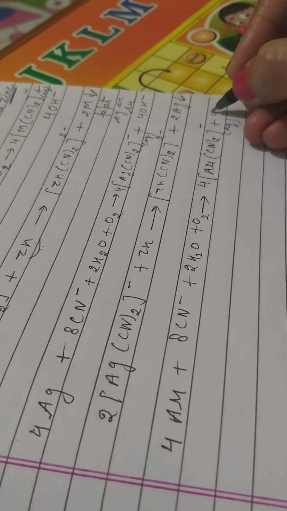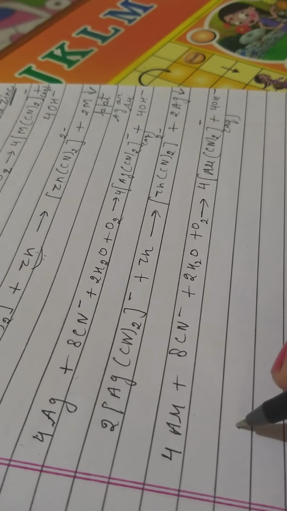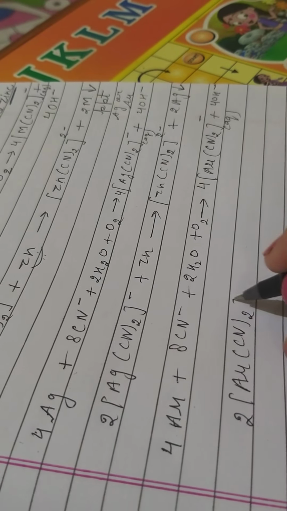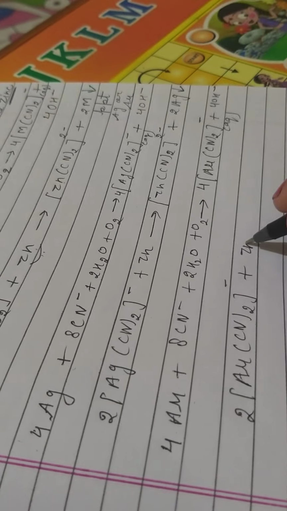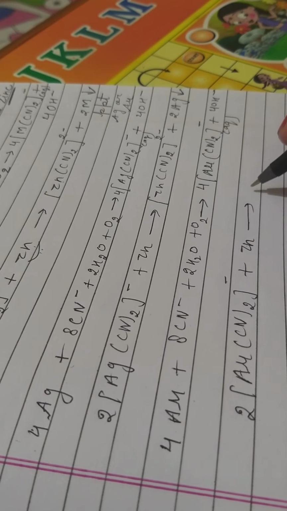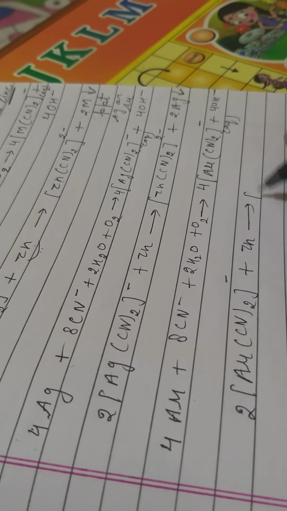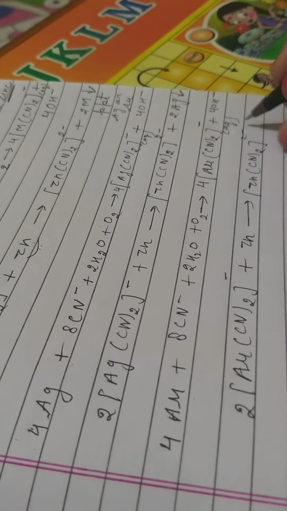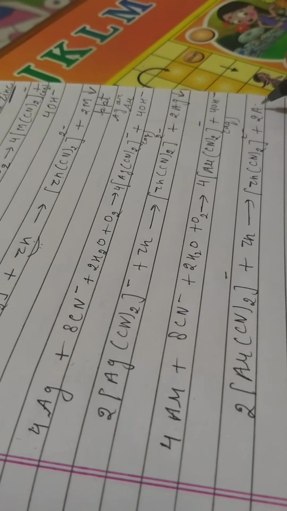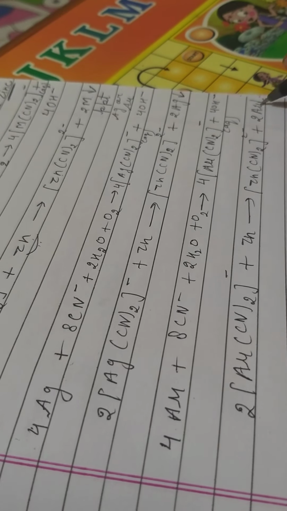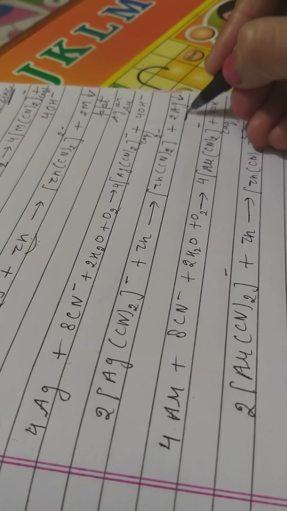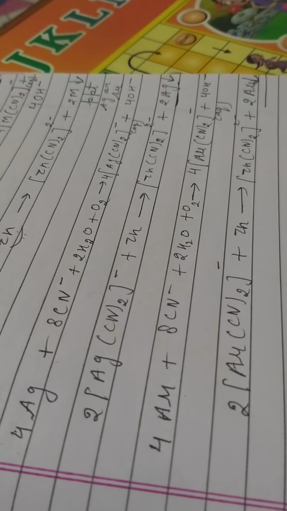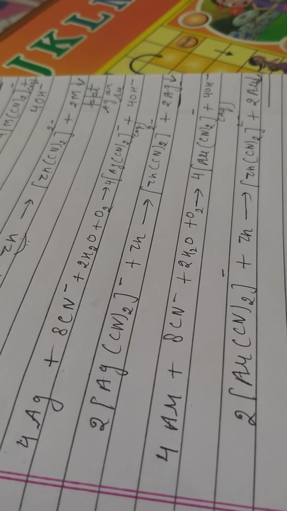Okay, then 4OH will come out, and after that you have 2Au(CN)2, this complex is to react with the more reactive metal, this is zinc, and then you get Zn(CN)2 2 negative plus 2Au comes out. Then we have got free gold and free silver.